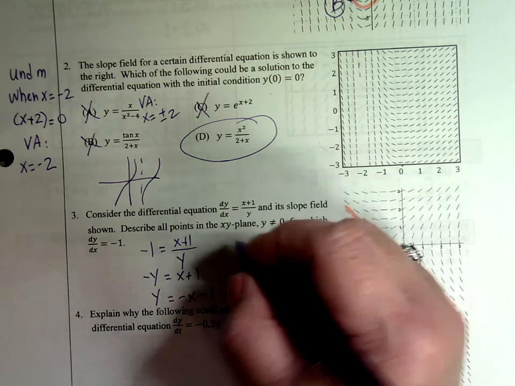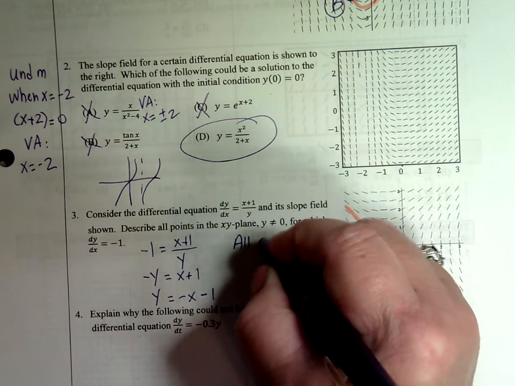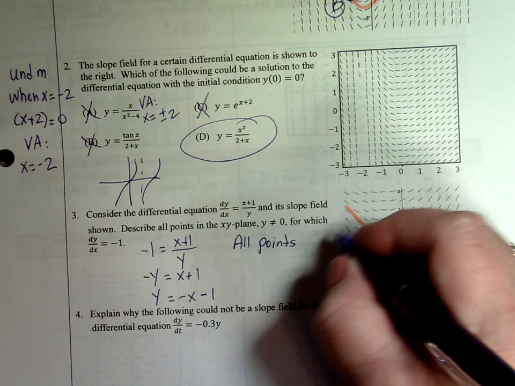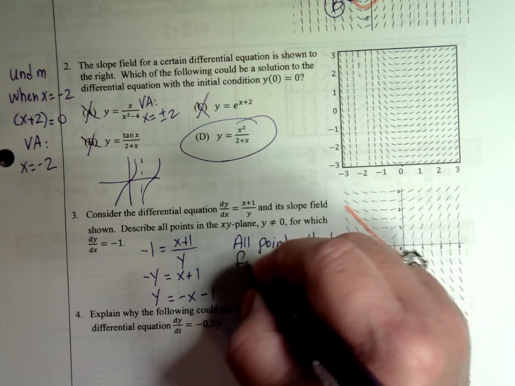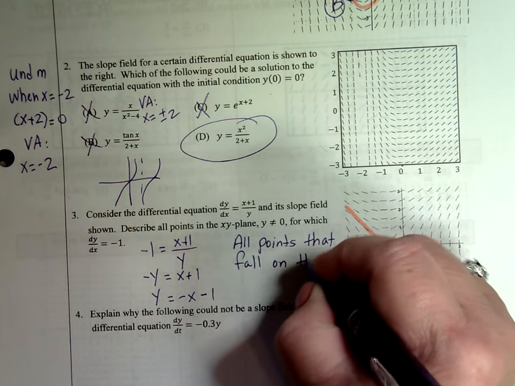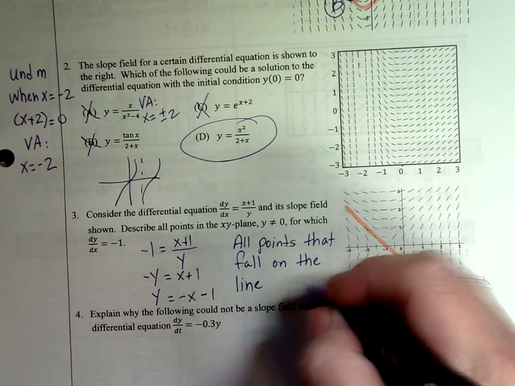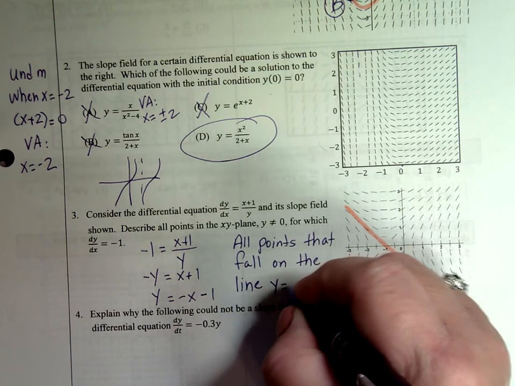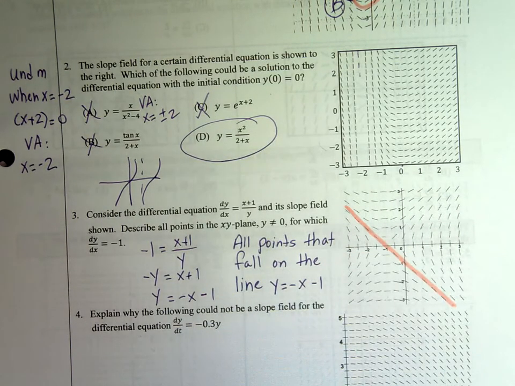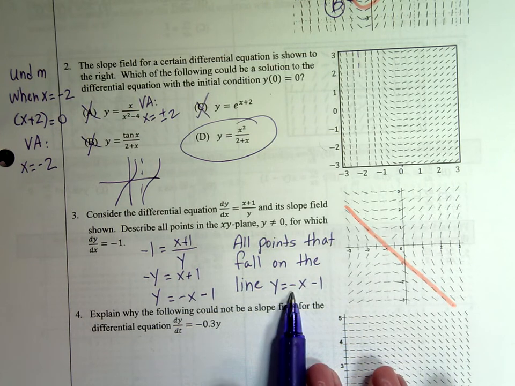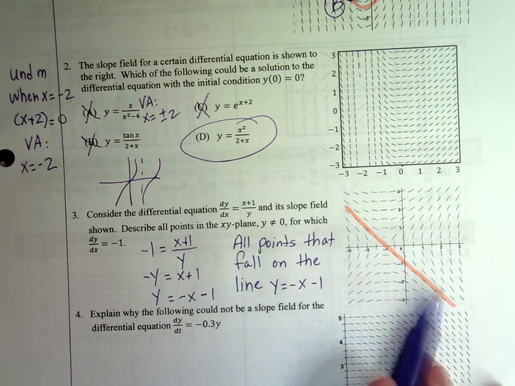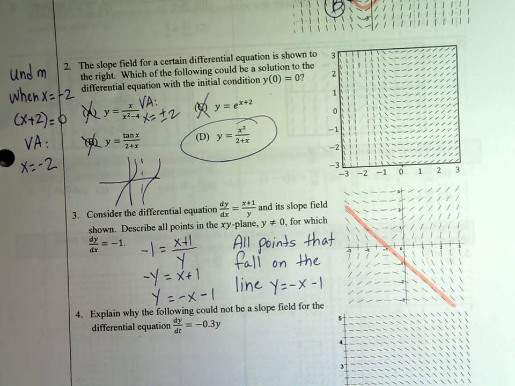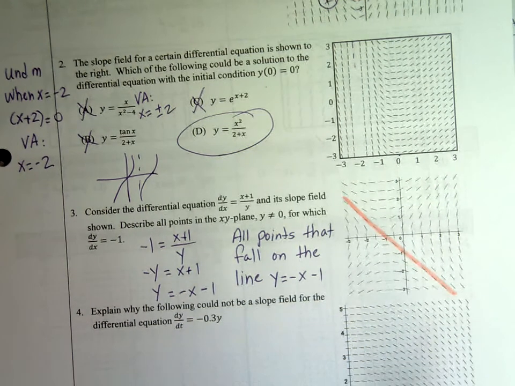So your answer to the question is all points that fall on the line y equals -x minus 1, because that's where my slope would be -1. My slope is -1, my slope is -1, my line is right there. Don't make them harder than they have to be. Now the next one's more intuitive.